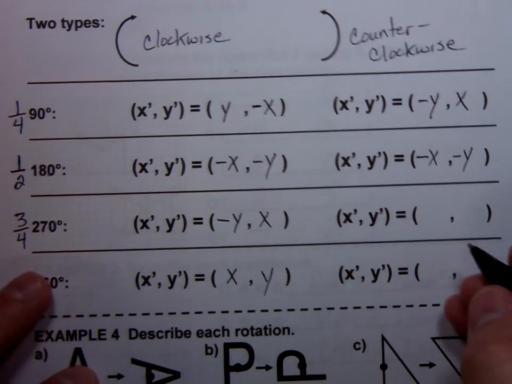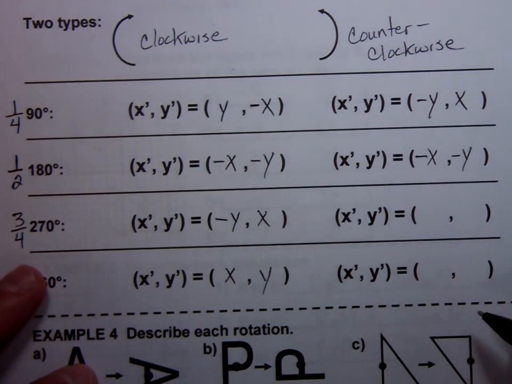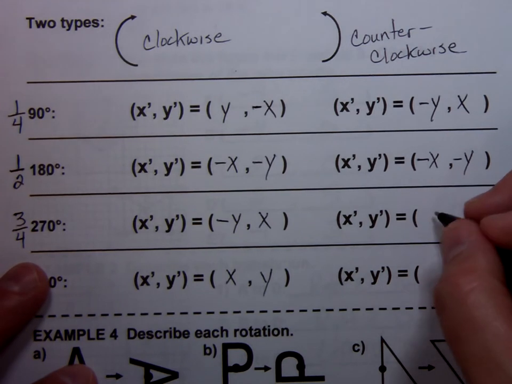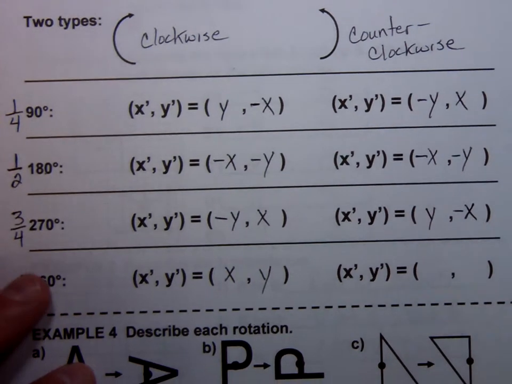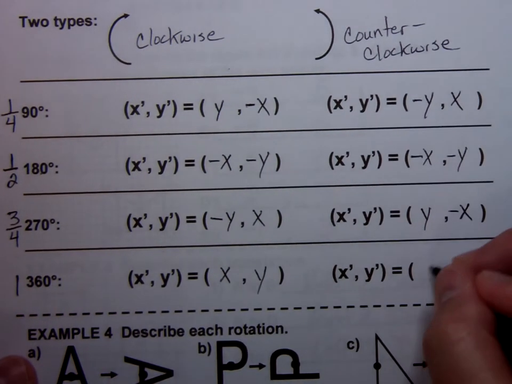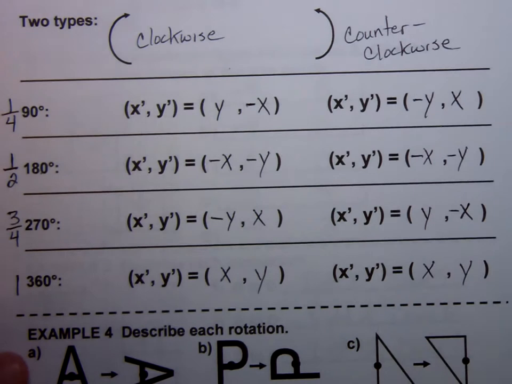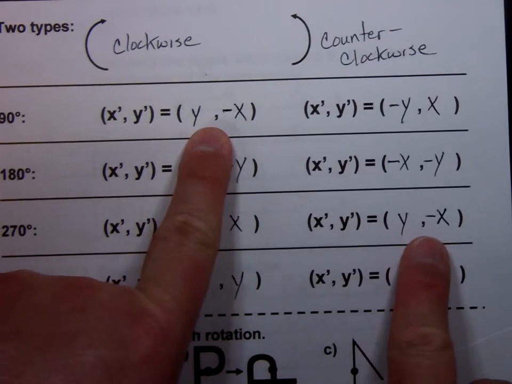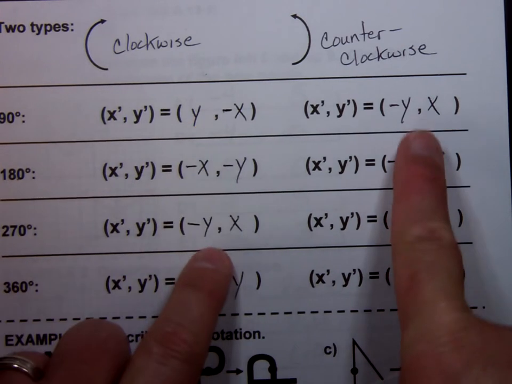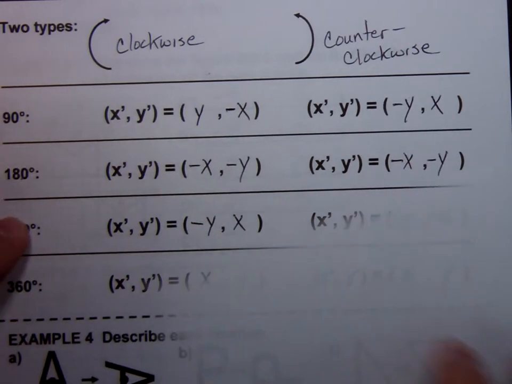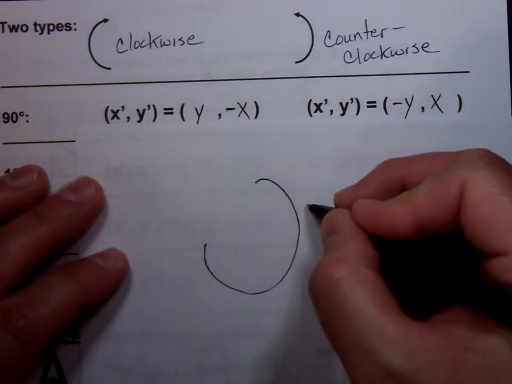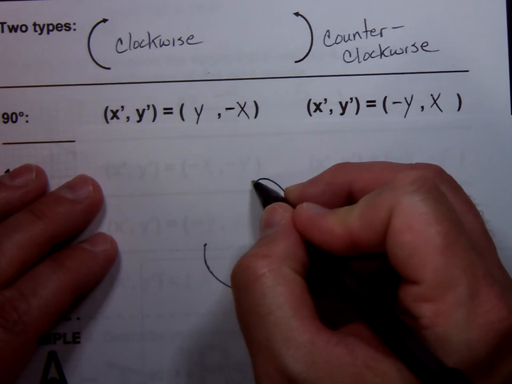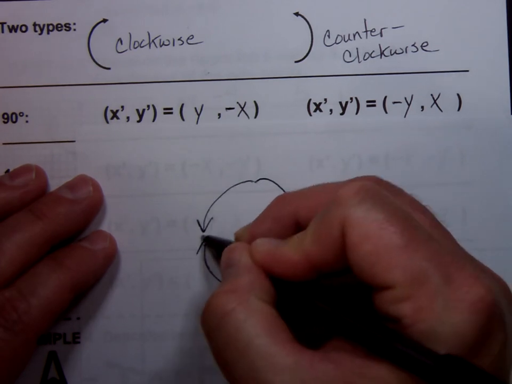And then if you go 3/4 of a rotation, 270 degrees counterclockwise, you end up with this rule. And then a full rotation again will put you back where you started from. Now also, the 90s and the 270s, notice these are the same and these are the same, because when you do a rotation, going 270 degrees this direction is the same as going 90 degrees this direction. They both put you at the same place.